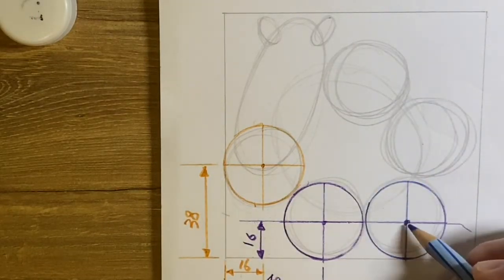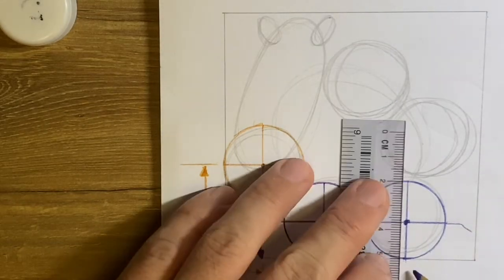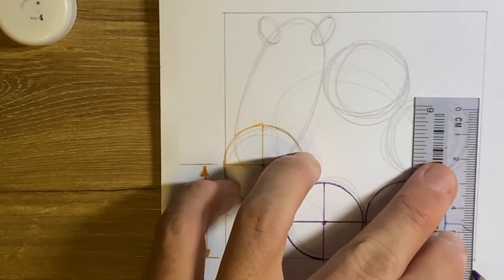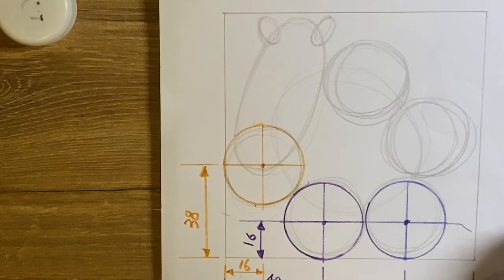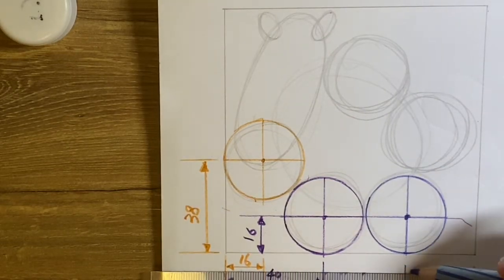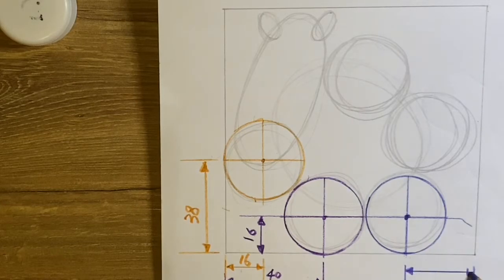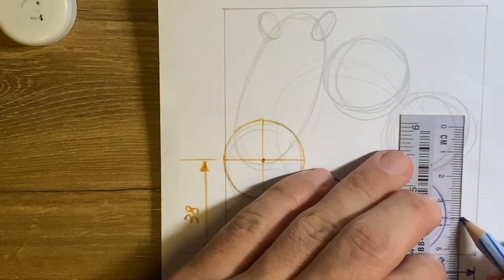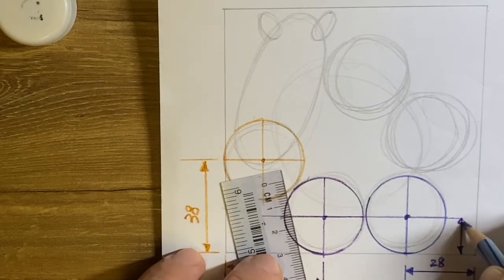Now I want to dimension this from this side. I've already ensured that the square is perfectly squared, so it should be clear. Let me dimension that a bit higher so that you can see. Yes, and this will be about 28. Alright, and as I mentioned earlier, this shall be 16.